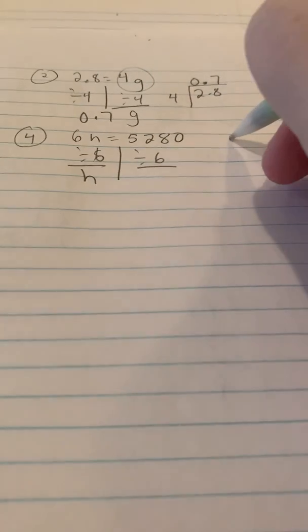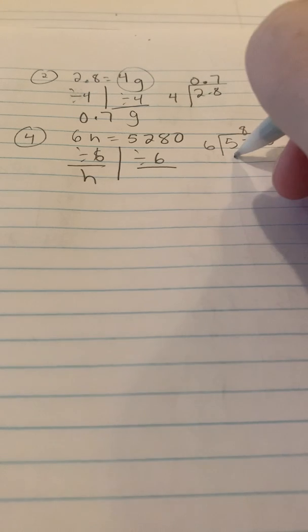6h equals 5,280. Draw my line. This is multiplication. The opposite of multiplication is division. I divide by 6, come off with h. So I also need to divide this side by 6. I probably had to come over to the side and do a little bit of scrap work. 5280 divided by 6 goes in 8 times.